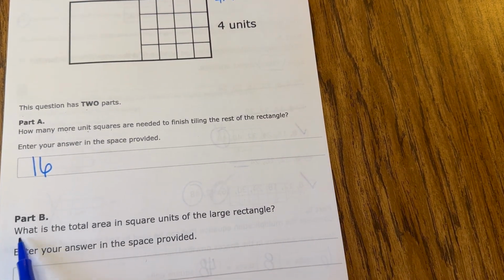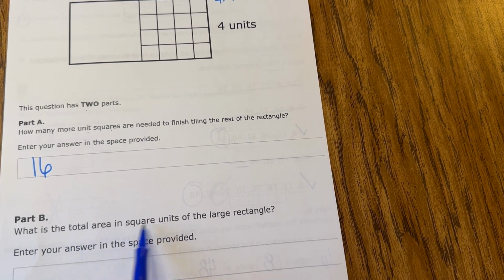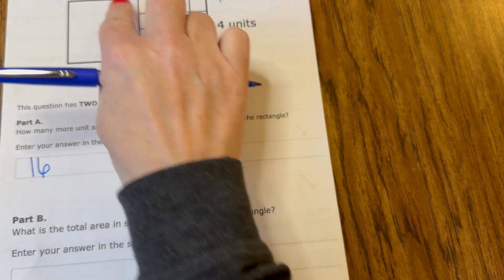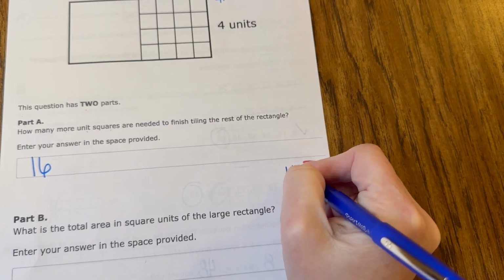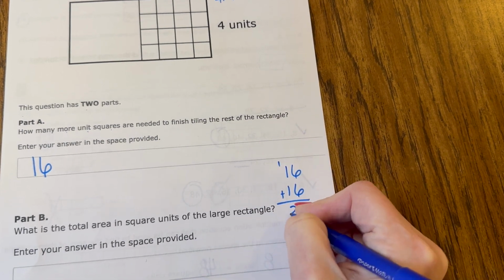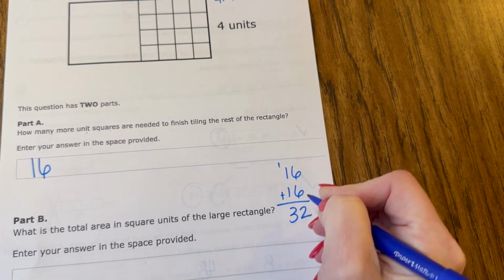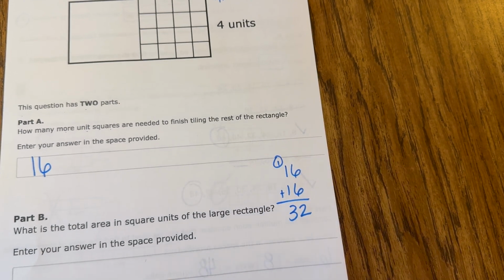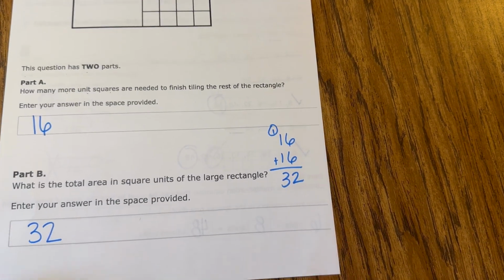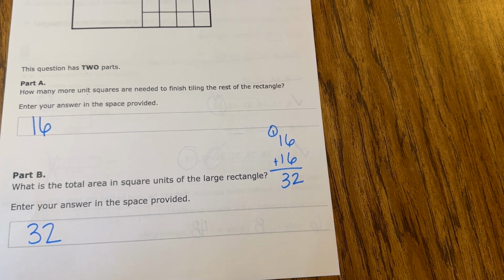Then the next part says, what is the total area in square units of the larger rectangle? Well, if I know that this part's 16 and this part is 16, I can just think 16 plus 16 equals 32. 6 plus 6 is 12. Carry my 1. 1, 2, 3, 32. Okay. After you've corrected it, turn it in.